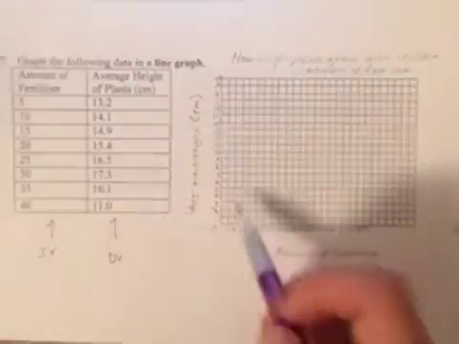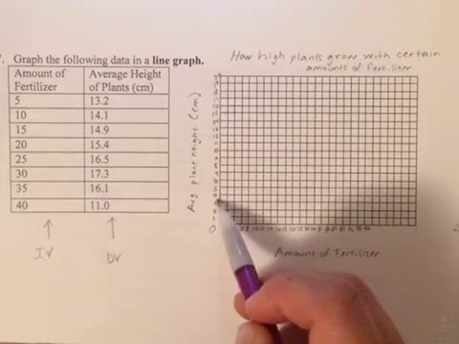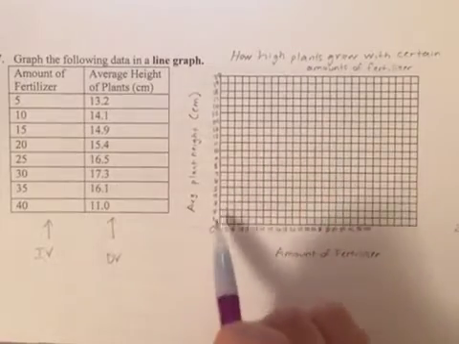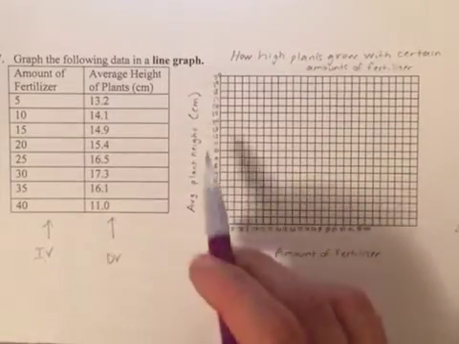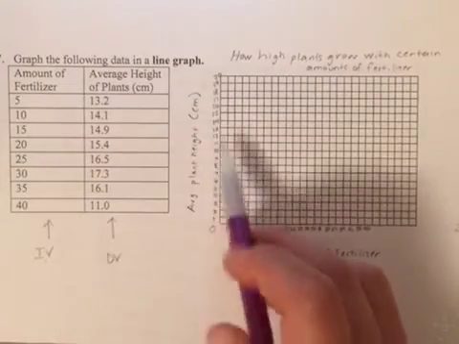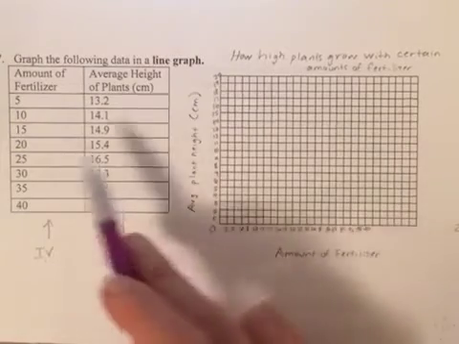And notice that I did not go 0, 13.2, 14.1, 14.9. That's a bad scale. There are different gaps between each number. You can't do that. You have to go by 1s or 2s or 3s or 4s or 5s. You get the idea. It has to be even. And then you find the plots.